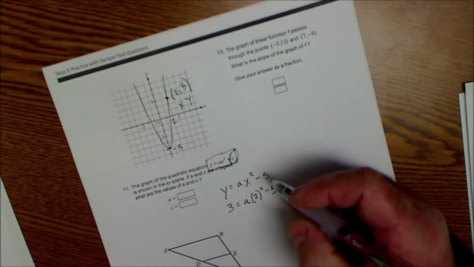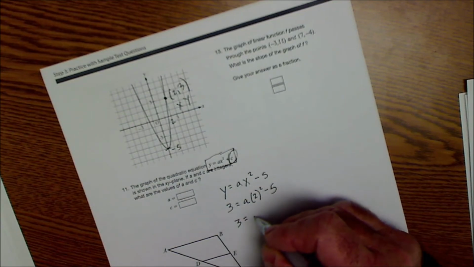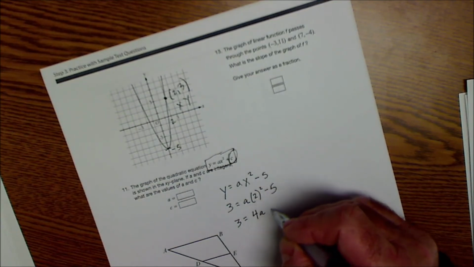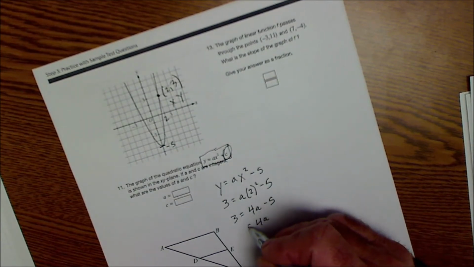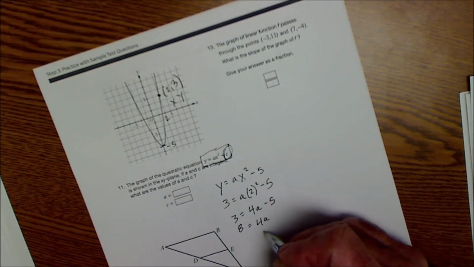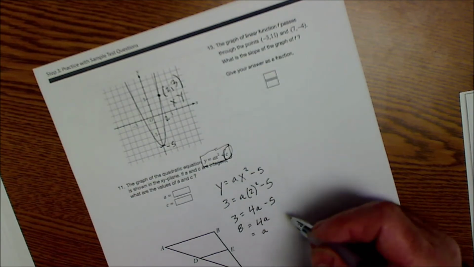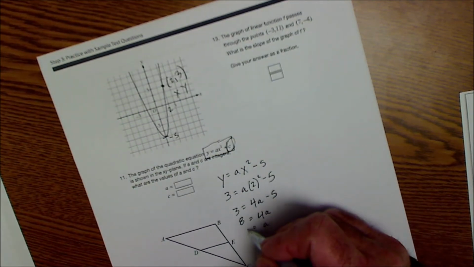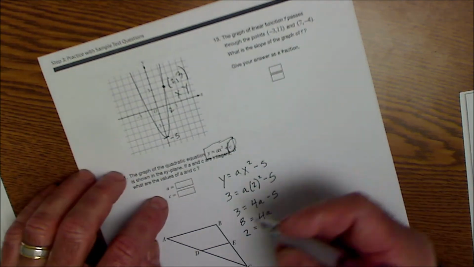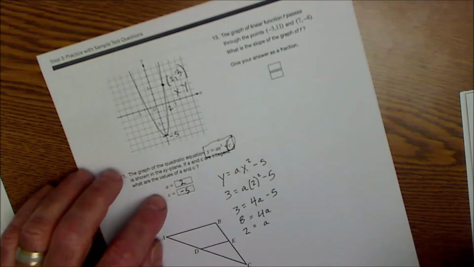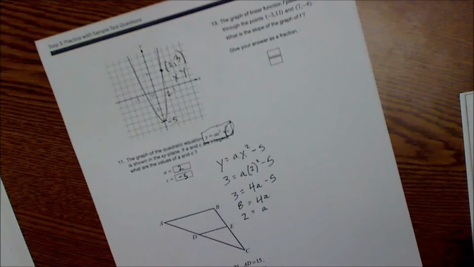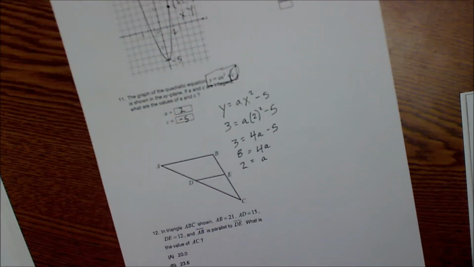Now I have one equation, one variable. 3 is equal to 4 times a minus 5. Add 5 to both sides. 4a equals 8. Divide both sides by 4, a is equal to 2. So the value for c is -5, and a is 2. Hopefully that made some sense there.